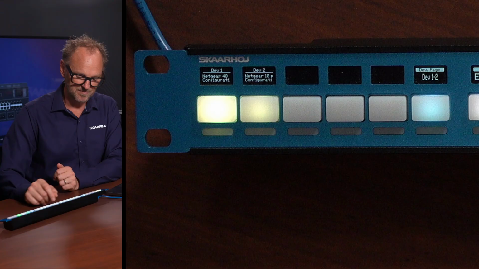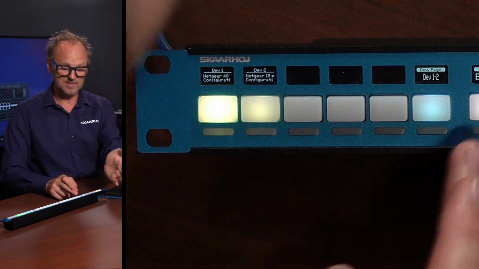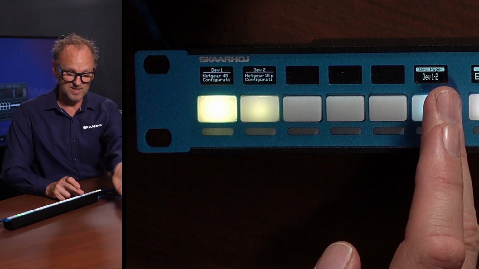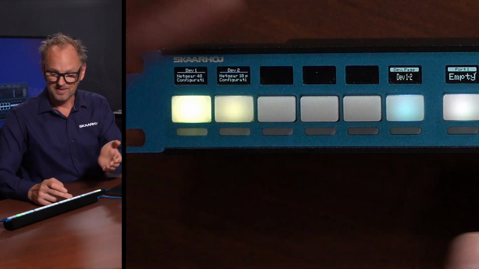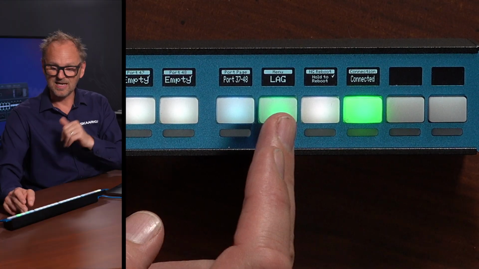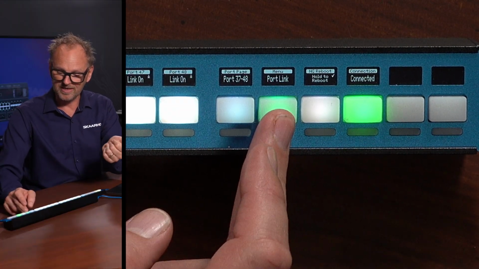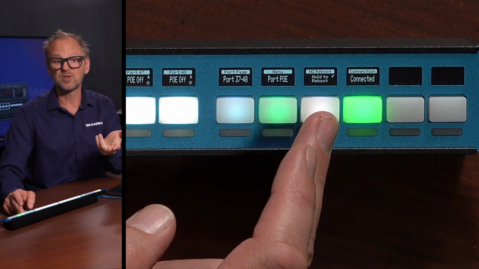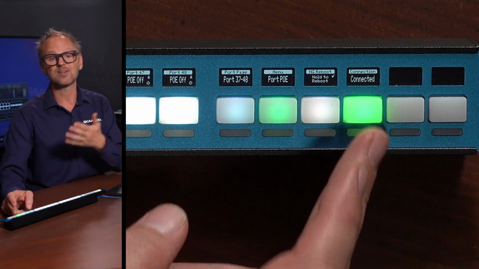Very, very important feature. So basically, select your device. If you have so many devices that you need a pager, you have a pager right here. Select any port, you have a pager for the ports. Select the link aggregation groups, or port link, or PoE. You can hold to reboot if you need to reboot the switch, and you can see it's connected.